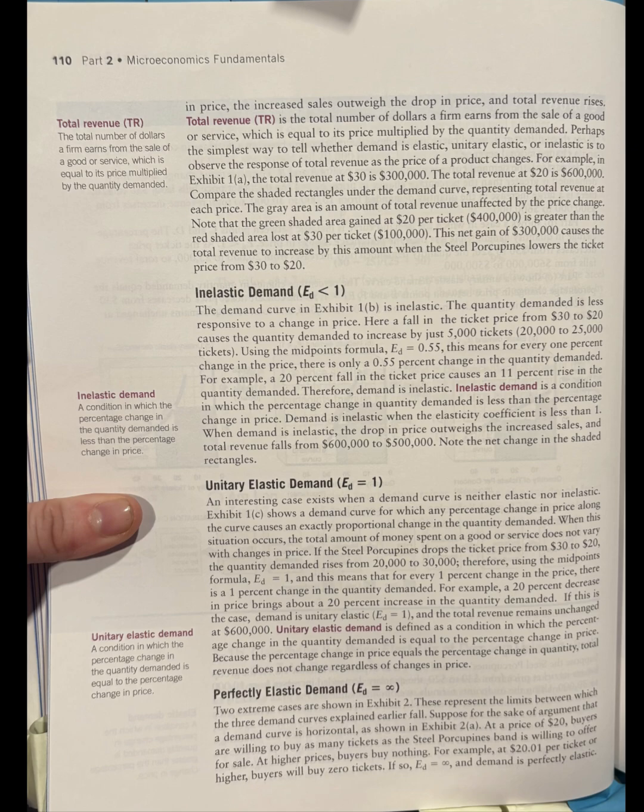When this situation occurs, the total amount of money spent on a good or service does not vary with changes in price. As the Steel Porcupines drop the ticket price from $30 to $20, the quantity demanded rises from 20,000 to 30,000. Therefore, using the midpoints formula, ED equals 1. And this means that for every 1% change in price, there's a 1% change in the quantity demanded. For example, a 20% decrease in price brings a 20% increase in the quantity demanded. If this is the case, demand is unitary elastic, and the total revenue remains unchanged at $600,000.